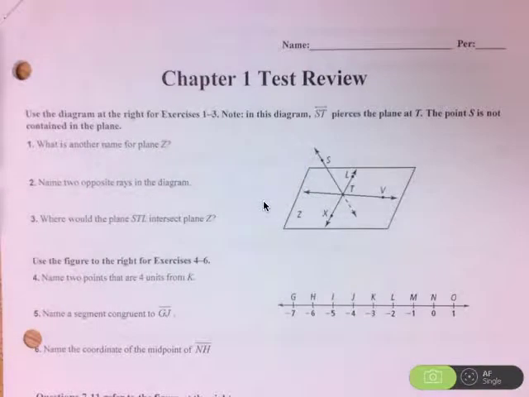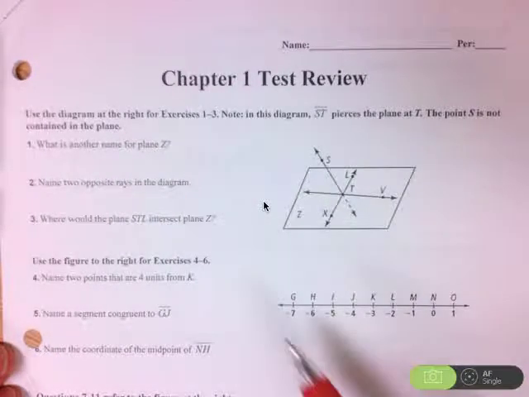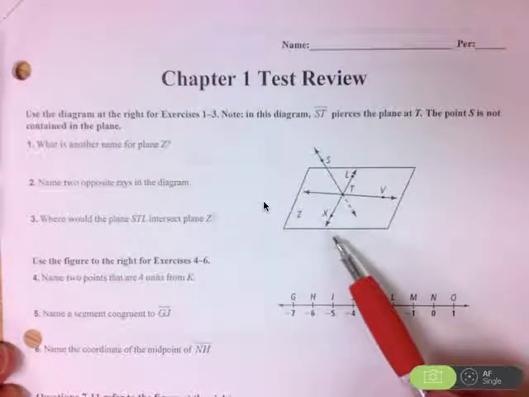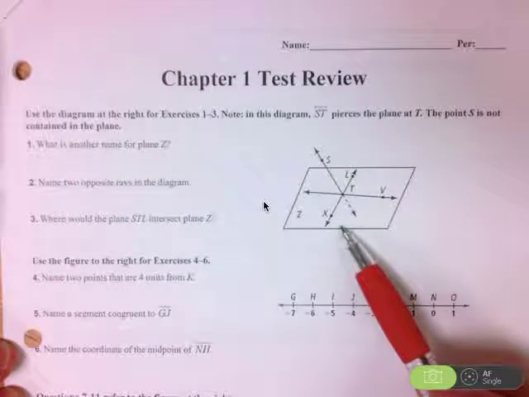Guys, let me take about 5 minutes and give you some hints about different pieces of your review. So questions 1, 2, and 3 refer to this picture, and you want to think in 3 dimensions.